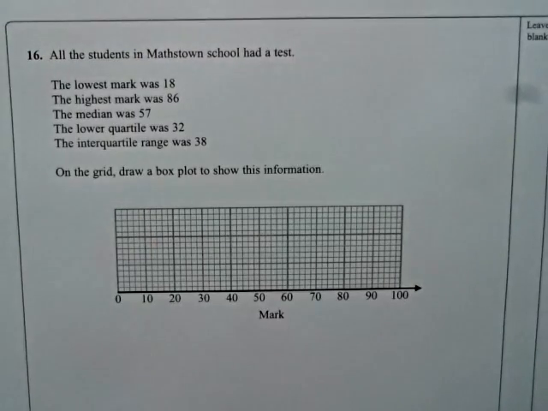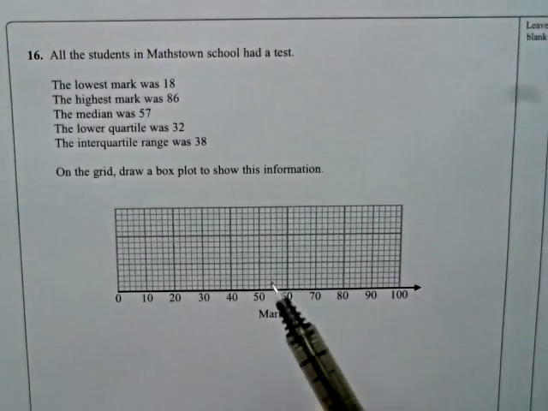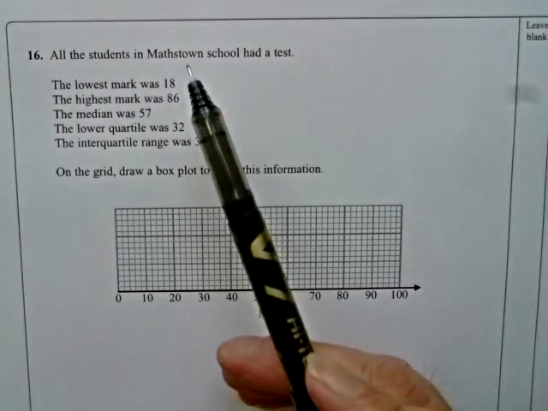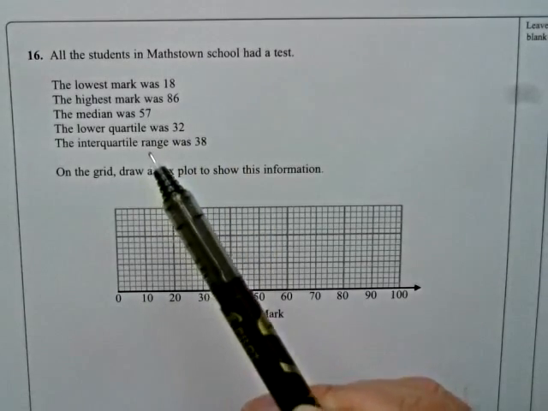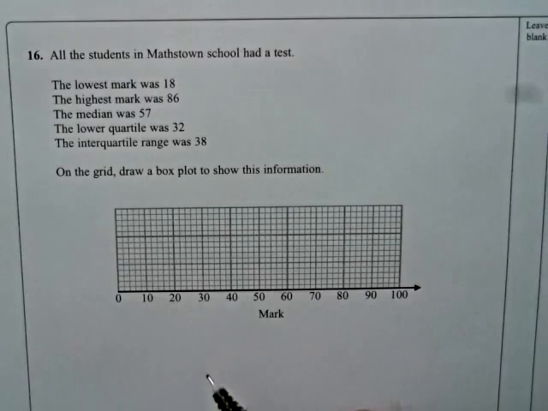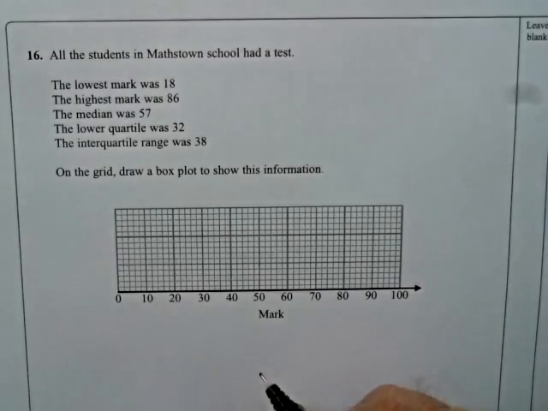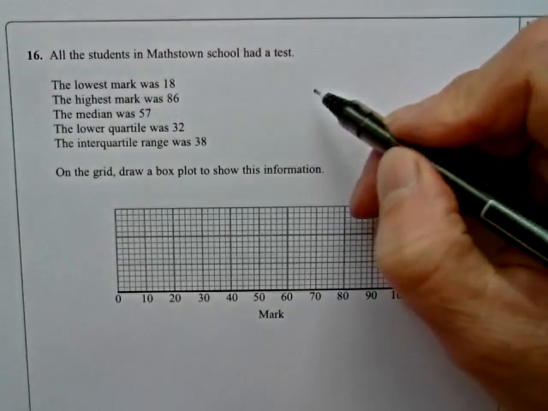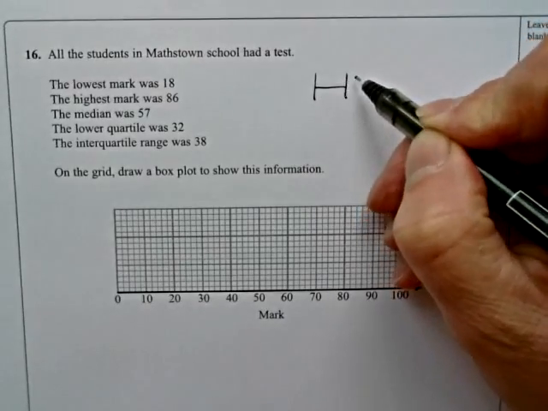So all the students in Mathstown School had a test. We've got some information about the lowest mark, highest, median, lower and upper quartiles, interquartile range. We'll have to draw a box plot to show this information. So you should realise that box plots look like this.